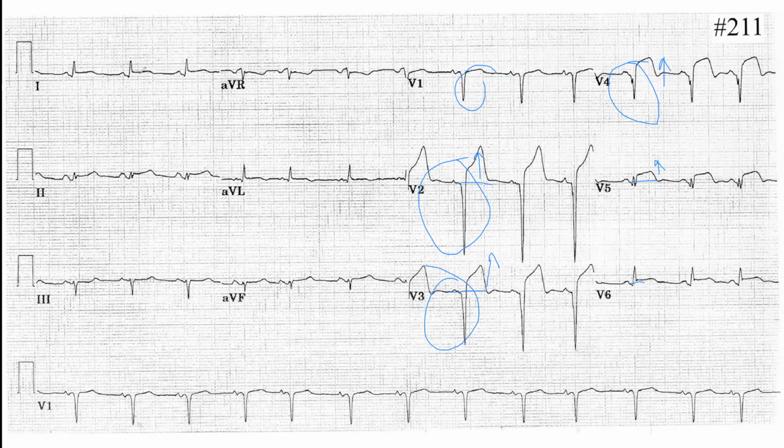I don't think that is significant, but here, yes, a little bit elevated in lead number 1. So what does it indicate when we have a Q wave and ST elevation in V2, V3, V4, V5? It's some type of MI.